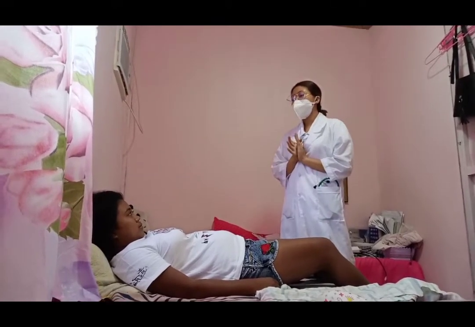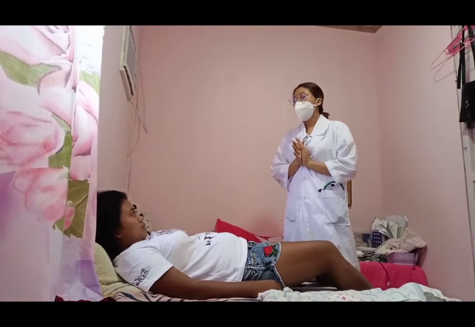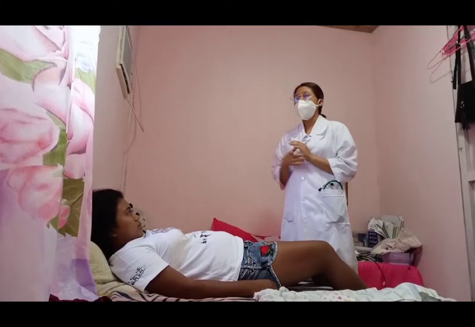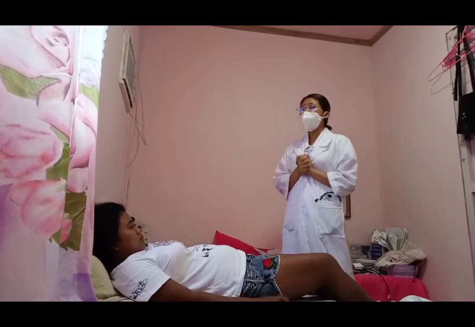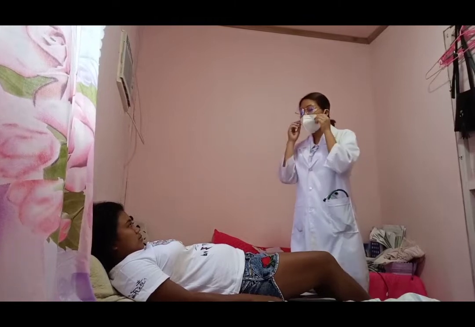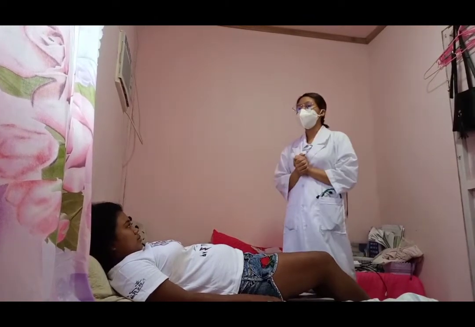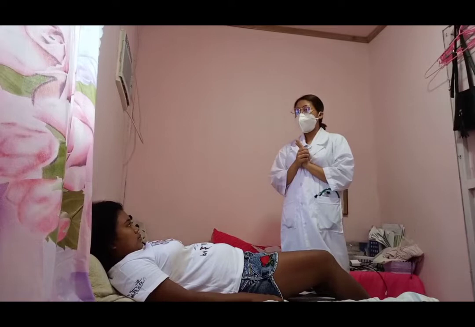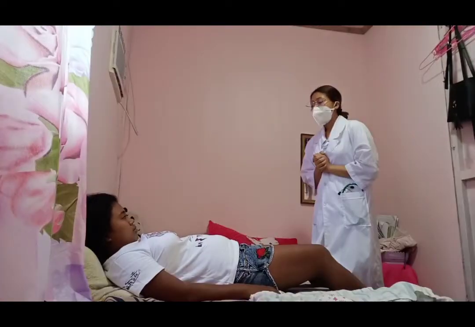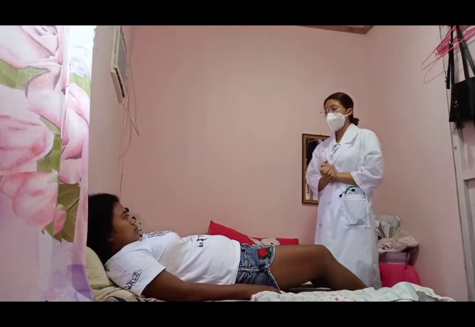Ma'am, before I start the examination, I will explain the purpose of this. It is a method of palpating the abdomen, wherein the fetal presentation and position are determined. Can you please empty your bladder?